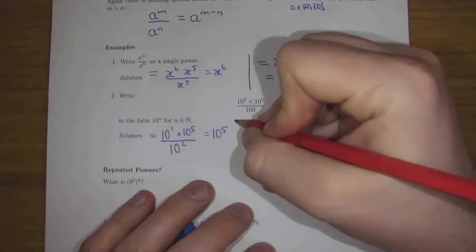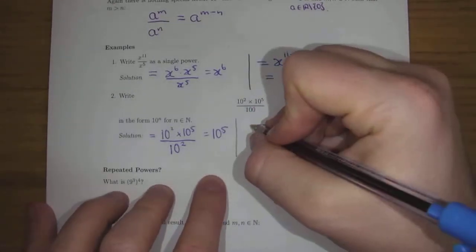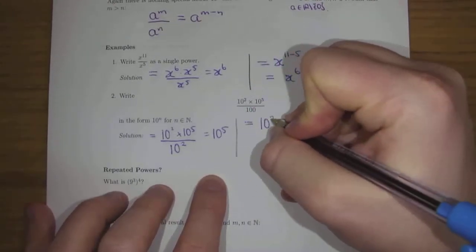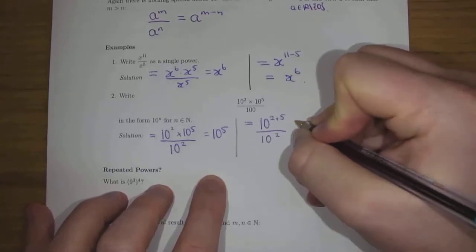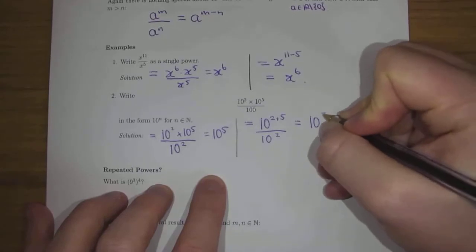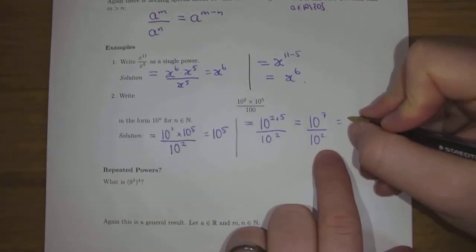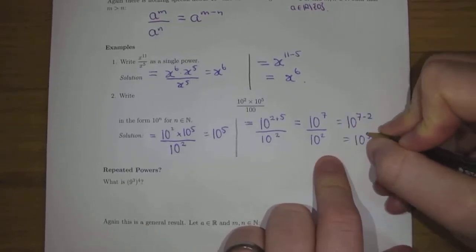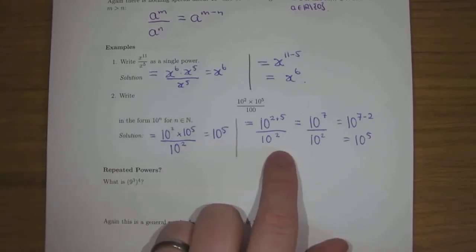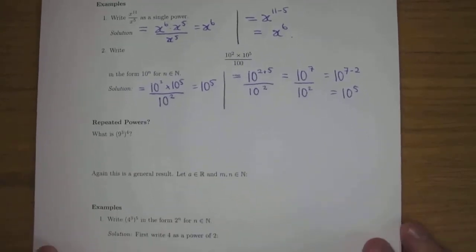Alternatively, we use some rules which would say on top, multiply together like powers, you add the powers. Recognize that 100 is 10 squared. And then to divide like powers, you subtract the powers. So a mathematician would prefer this. This is more using the rules, but I'm going to get to a place where you're going to say, oh, you do actually have to have the rules, and we'll explain why eventually.